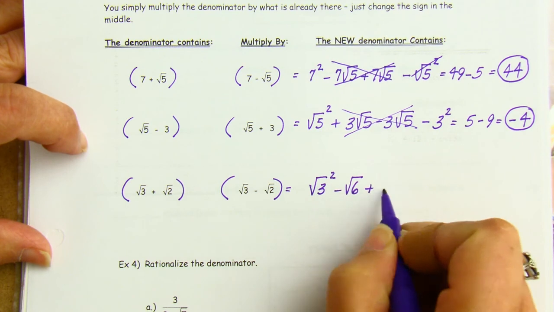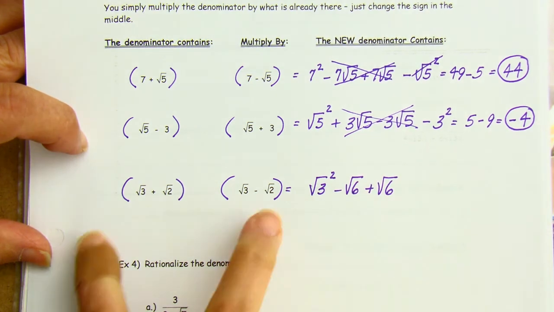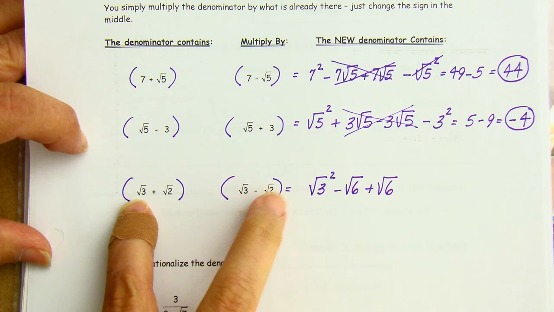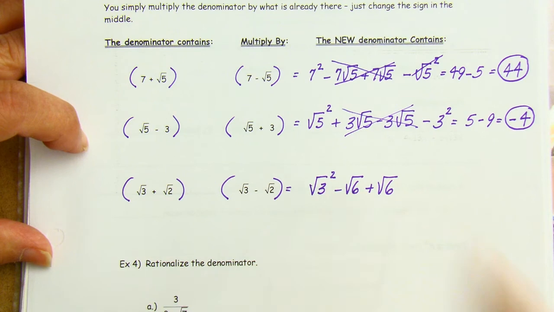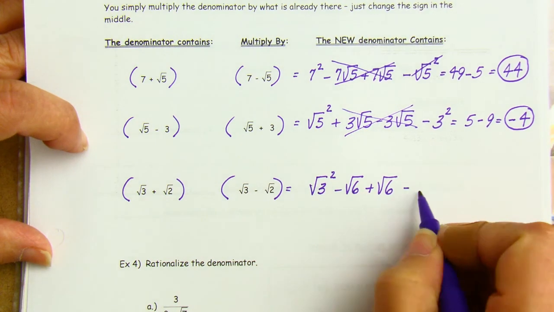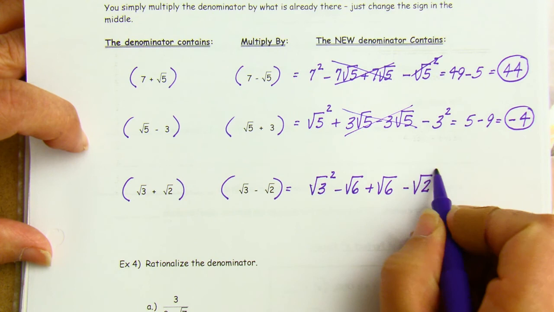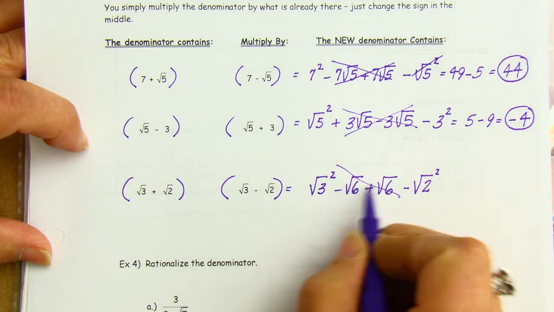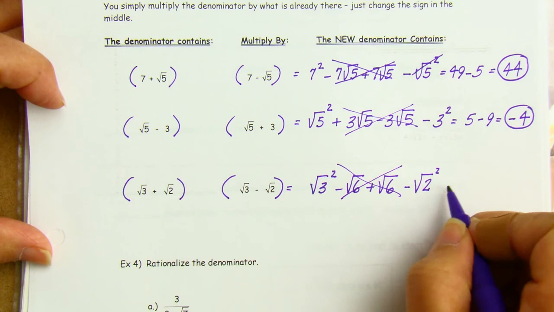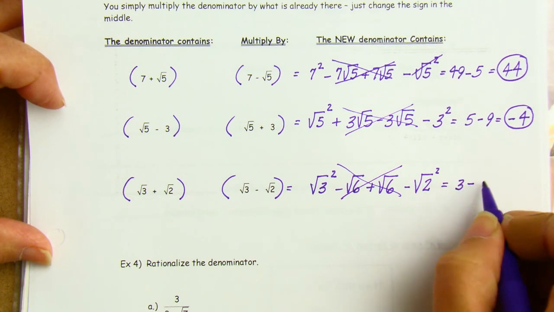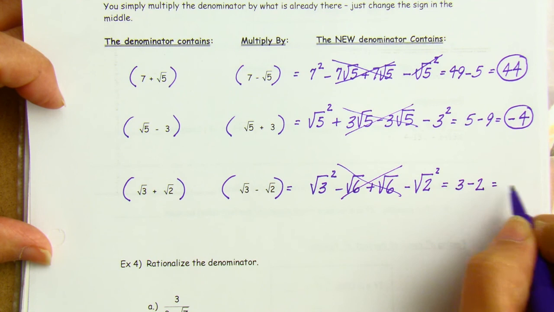Add root 6. Now remember, I'm using that product rule, right? If I have root 3 times root 2, that's the same as root 3 times 2, and 3 times 2 is 6. That's how I'm getting these. And then, of course, the sign's negative here, and that's root 2 squared. And as you see, the middles are going to sum to 0. Root 3 squared is 3. Root 2 squared is 2. And 3 subtract 2 is 1.